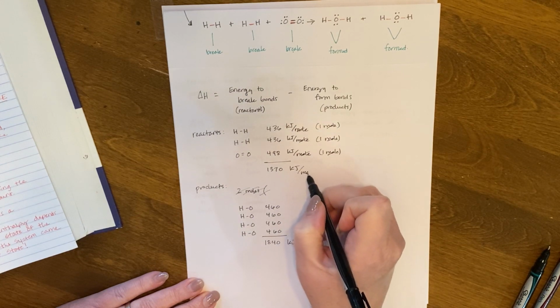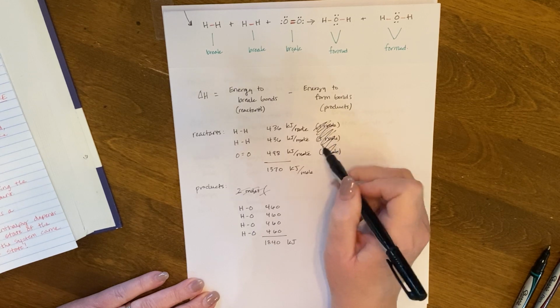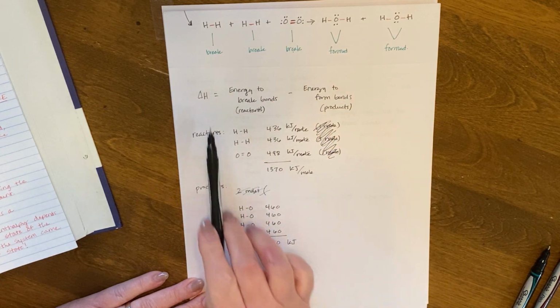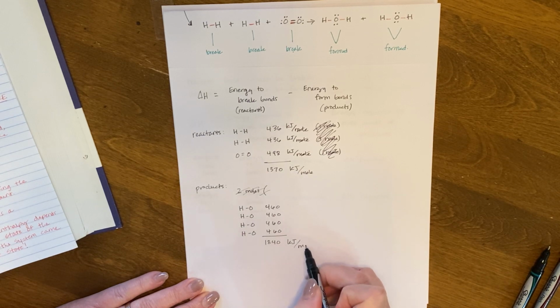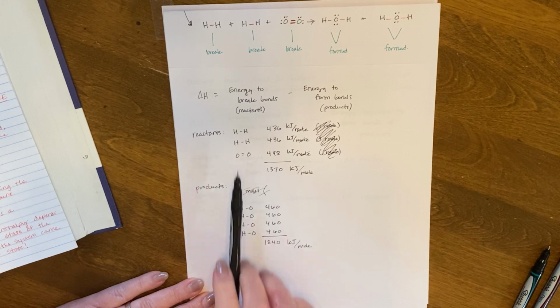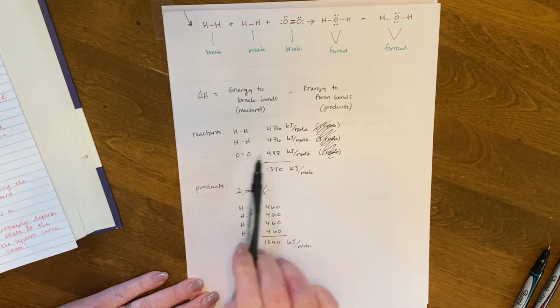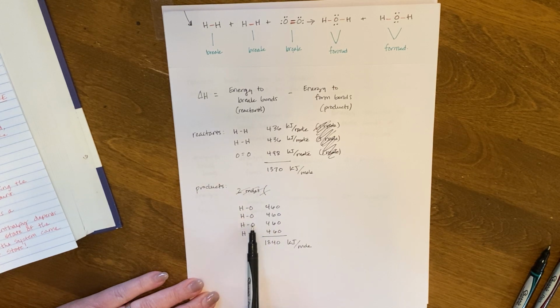I'm sorry, forget what I said up here about moles. I'm getting ahead of myself. We're just coming up with delta H, which is in kilojoules per mole. So hopefully this hasn't thrown you off too much. For my reactants, I have 3 bonds that I need to break. Those are my 3 values. For my products, I have 4 bonds that I need to form. These are my 4 values.